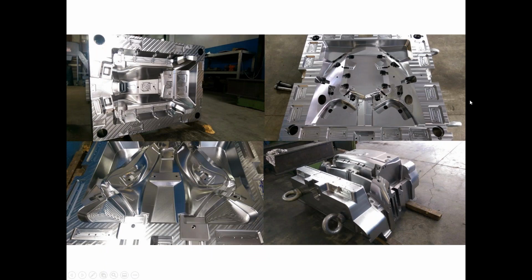So there's some example components where you've got a lot of different surfaces. You have some flat areas, you have some holes, but then you also have a lot of different angles and tight corners that require some 5-axis finishing.